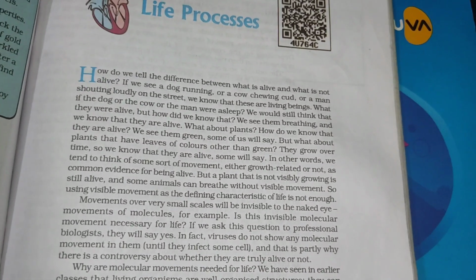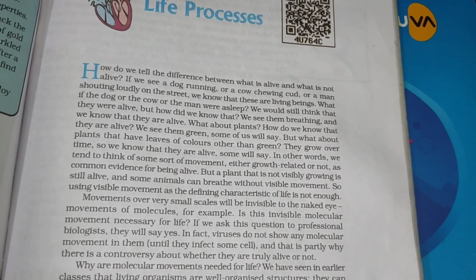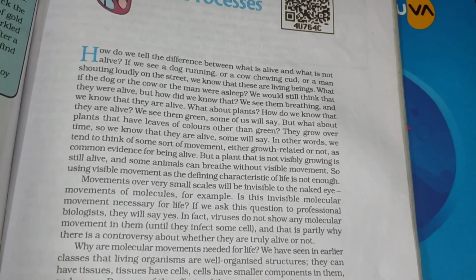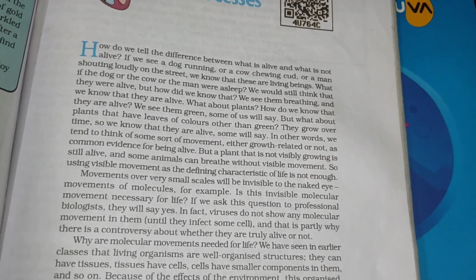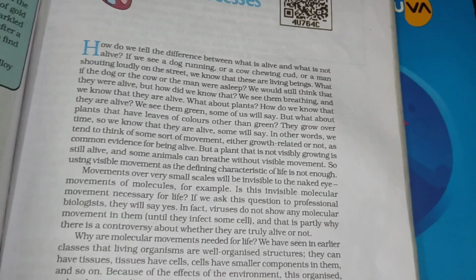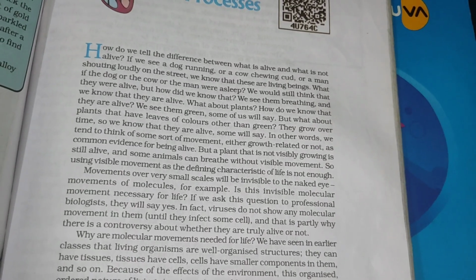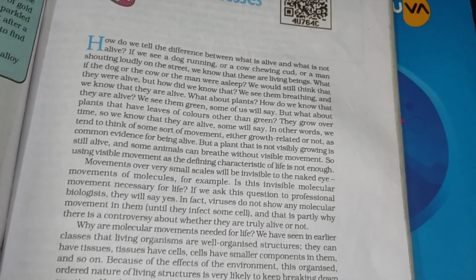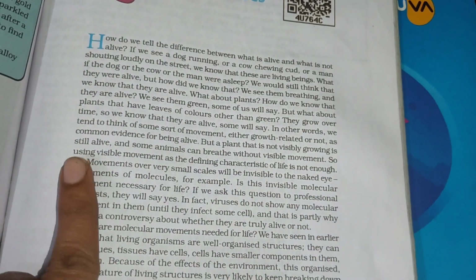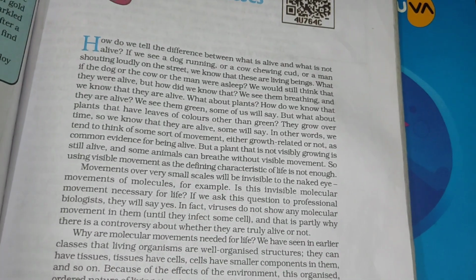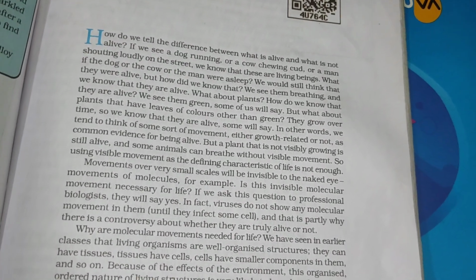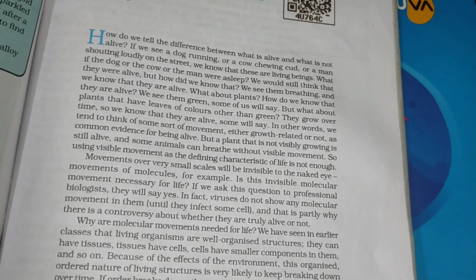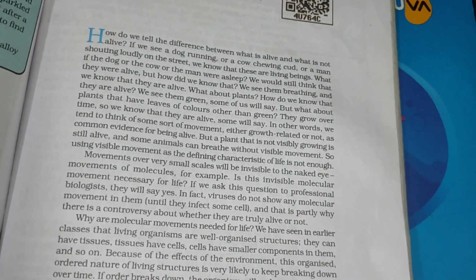But we can say it is living though the movements are invisible, meaning those which we cannot see with our eye. For example, respiration, digestion. There are so many life processes we cannot see, but they are happening in our body. For example, there is invisible molecular movement necessary for life. So many invisible movements of molecules are happening. Are they important? Yes, it is important.